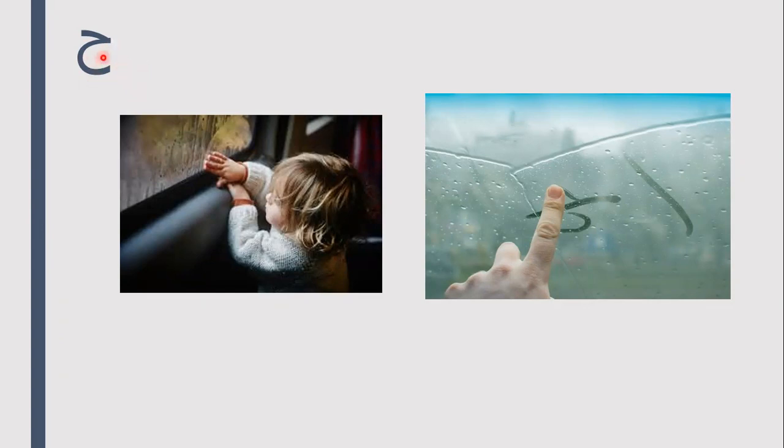So how did we steam the back car windows? What was the technique that we did? Those of us who are familiar with this technique, we tried to create a vapor on a car window.